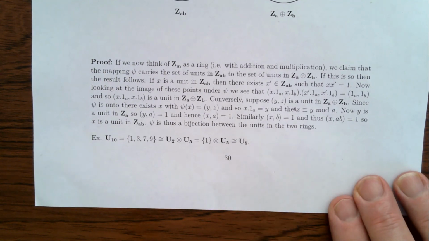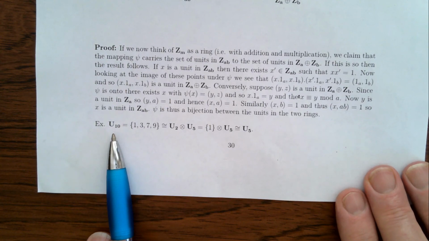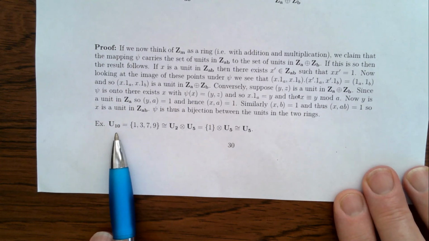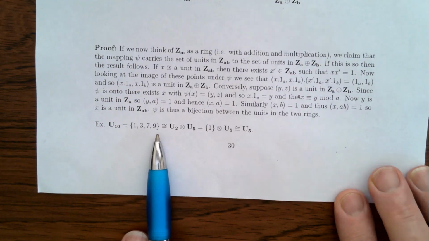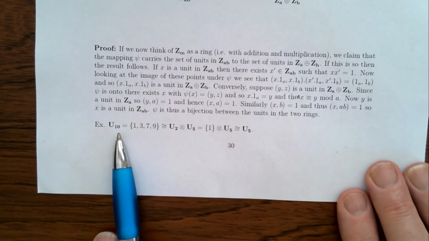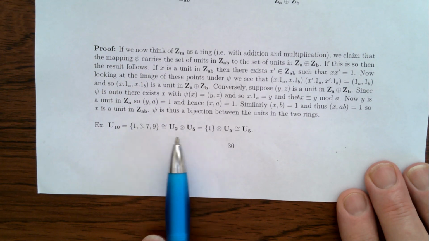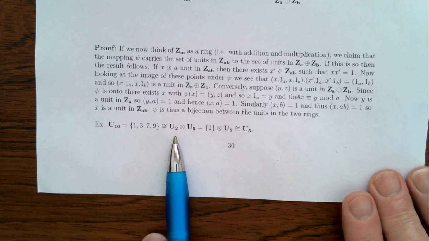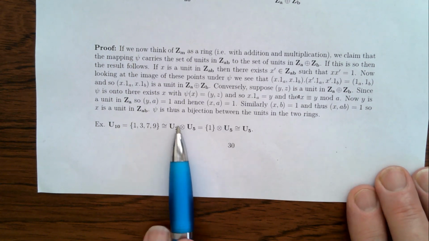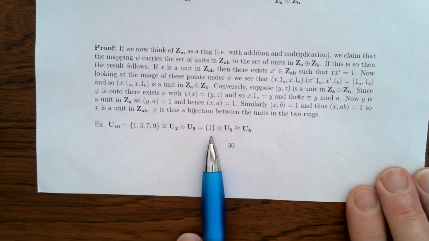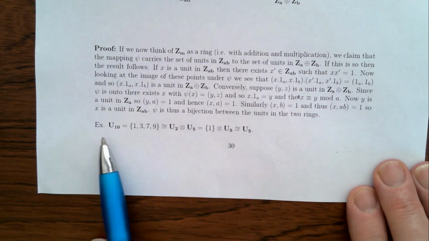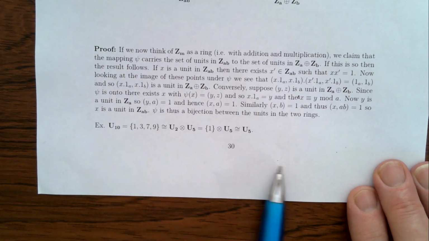So a little example here now, U10. U10 is the numbers that are less than and relatively prime to 10: 1, 3, 7, 9. And 10 is 2 times 5, relatively prime moduli, so I can factor this into here. And of course, U2 is just the trivial group, and U5 is U5. So that tells me then that U10 is isomorphic to U5.